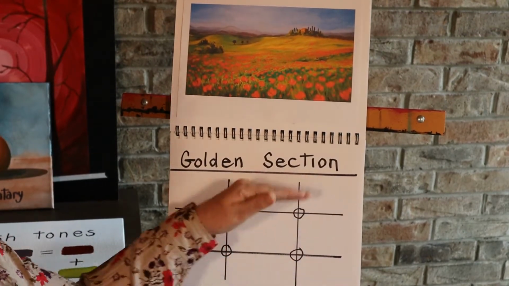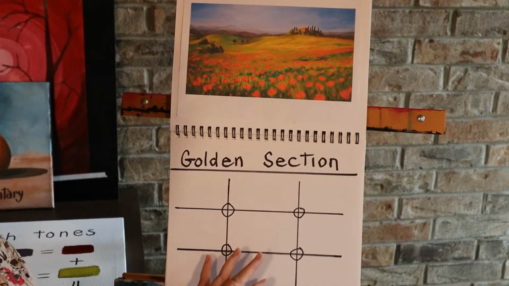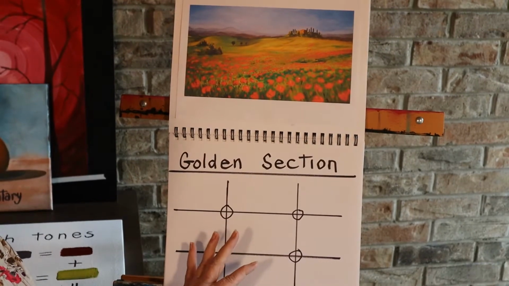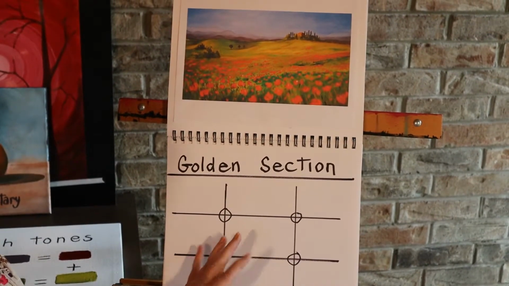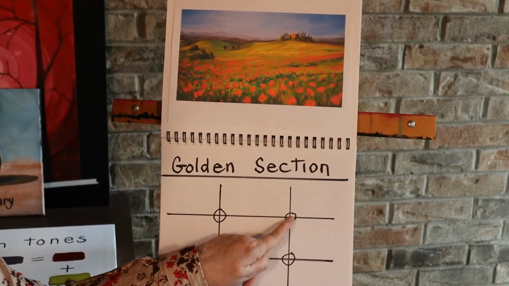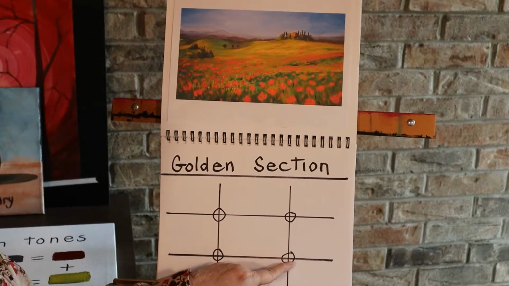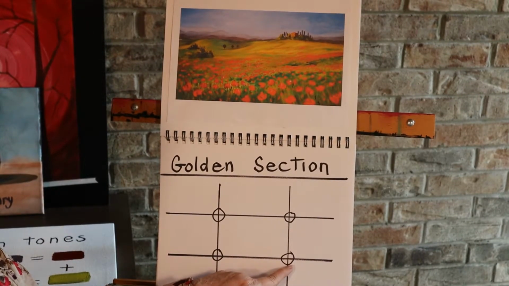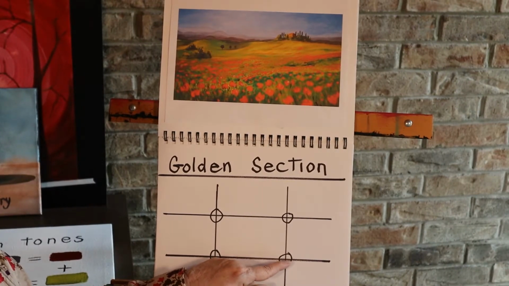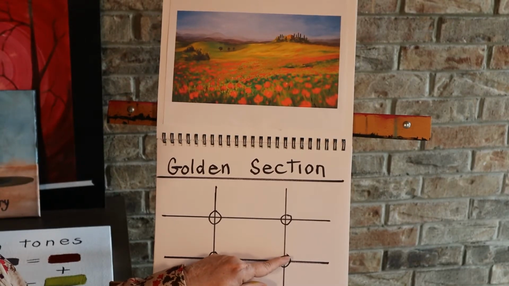I mean, this is vertical and this is horizontal. But when you choose the location of the object in your painting that you want the viewer to focus on, you always choose where these lines intersect, either here, here, here, here. One of these crosshairs is the perfect location to put your center of interest. And this really works well. A lot of people love this.